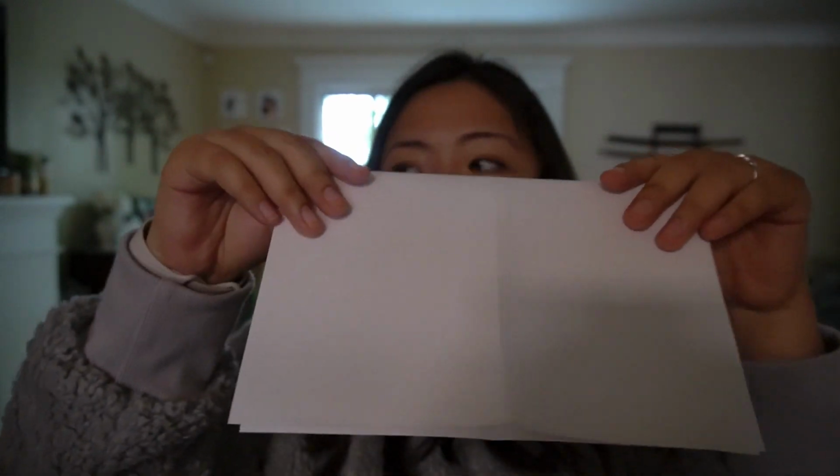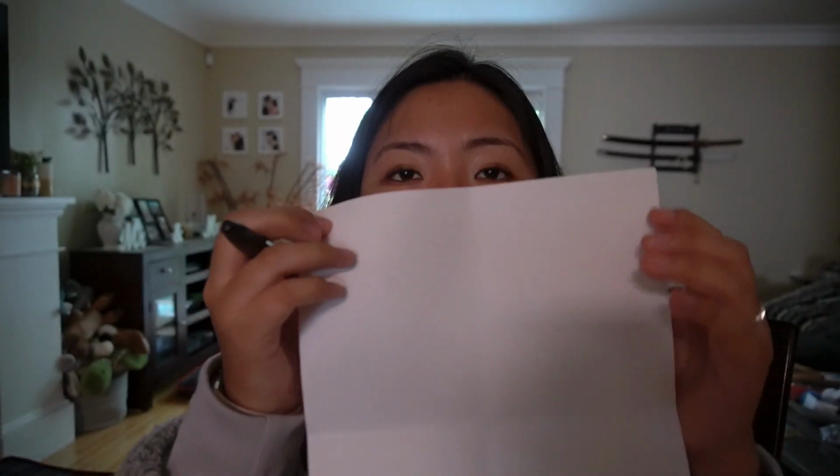So after we're done signing out, I will grab a blank piece of paper. Usually I'll grab it from the printer and I will fold it in half like this. And then fold it in half the other way so that I have it in fours. And then at the top of each corner, each box, I'll note a specific time. So I get there at 8, so my first box will be 8.